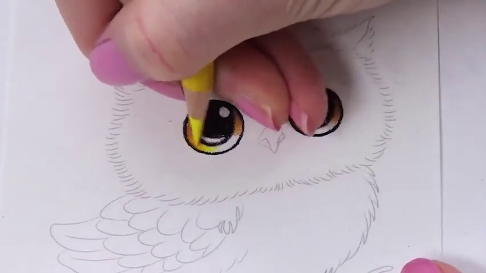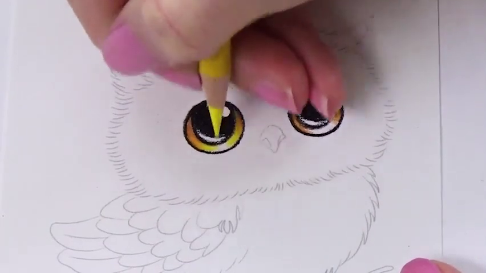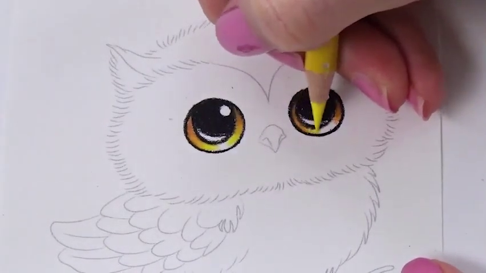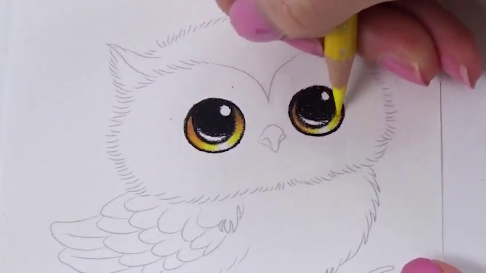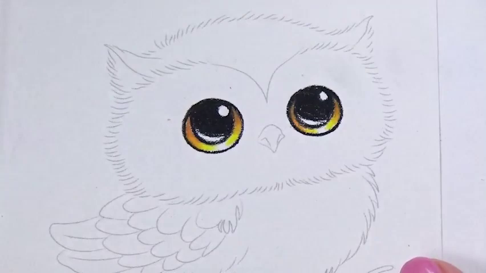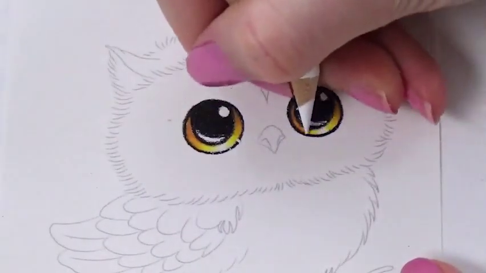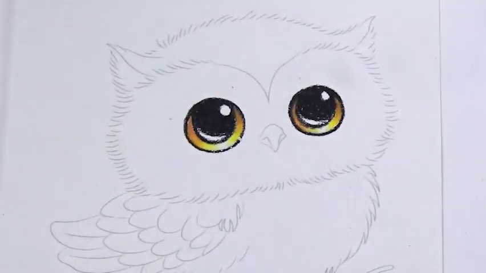Canary yellow is next, and I'm coming down toward the bottom, but I'm leaving just a little pop of white at the very bottom of the iris there. And then I can come in with my white pencil and I shade through that white area and just over where the canary yellow has ended, just to smooth that out.